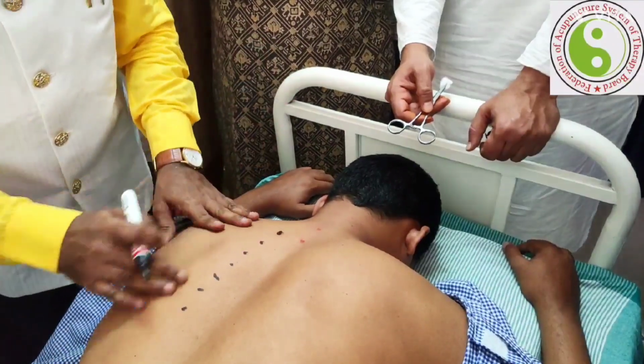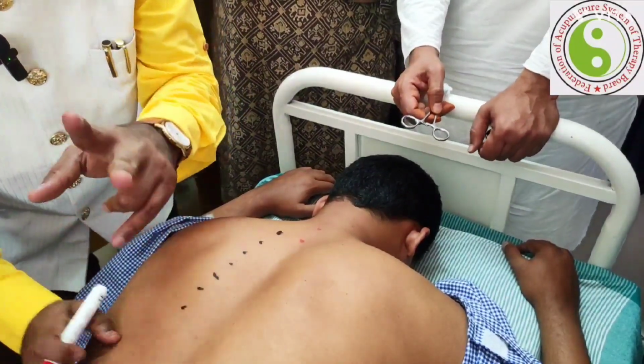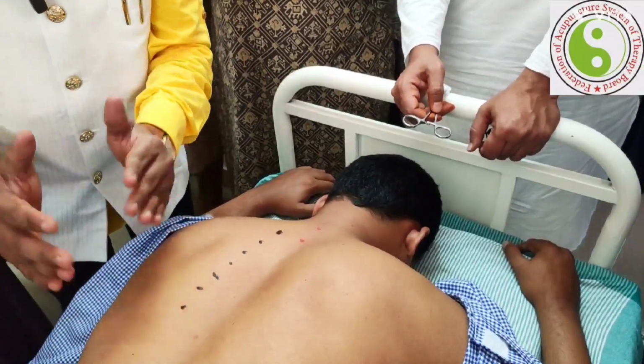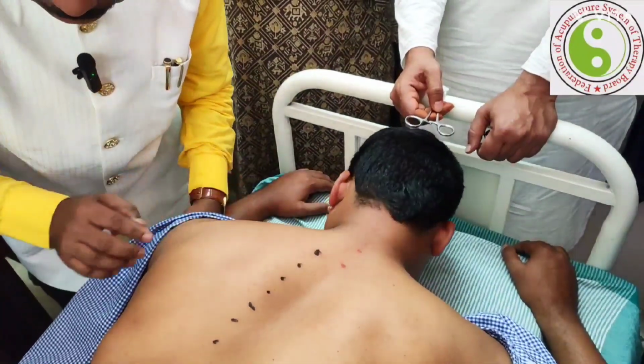Sir, how do we find this UB17? There are 3 locations, and I will give you the information on how to find the proper locations. Now we have completed C7 and T1.